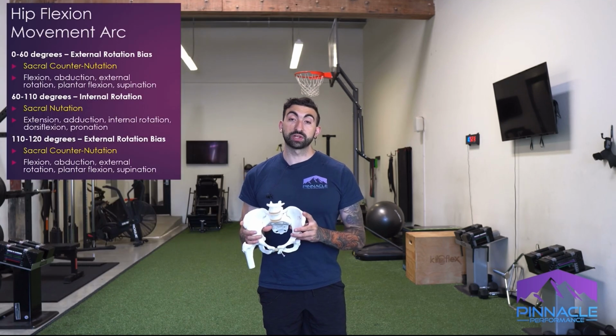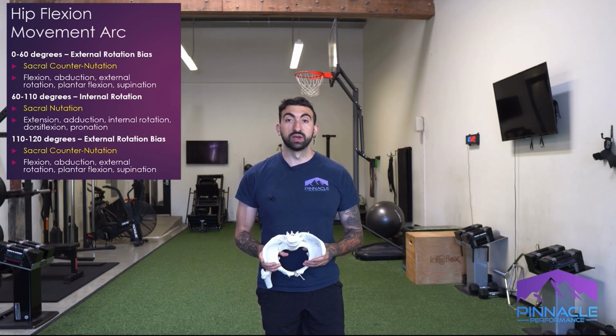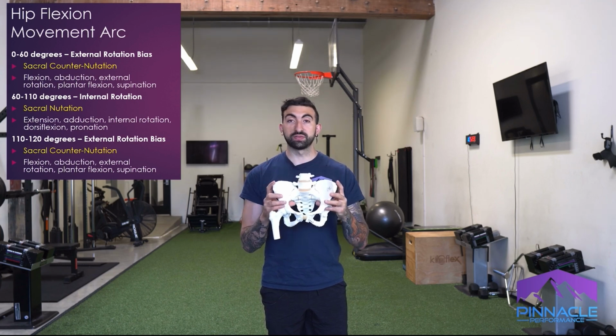So we're going to talk about the hip flexion arc, which is what happens as you move through different amounts of hip flexion in an activity like a squat. So from 0 to 60 degrees, we're going to have our pelvis go into a shape that is more open and kind of like a flower. So this is going to tie into our relative motion discussion.